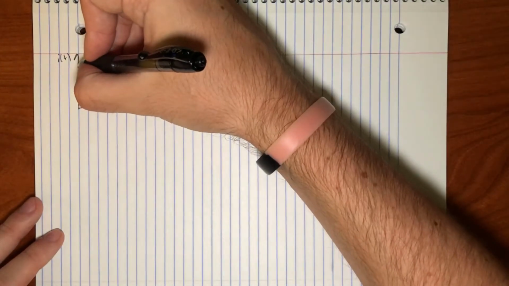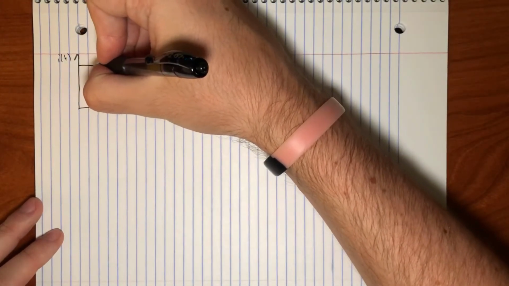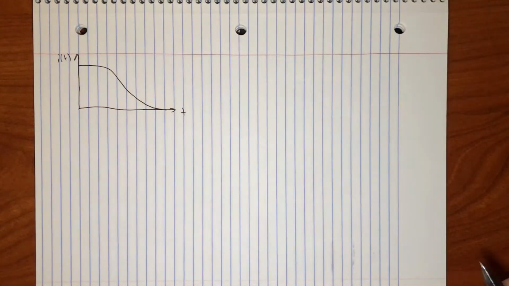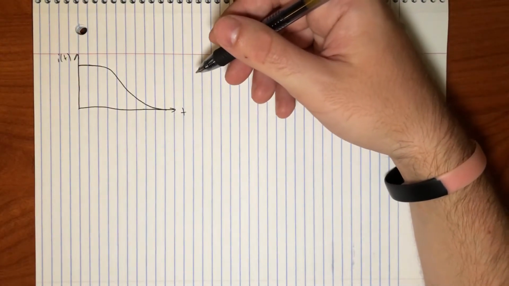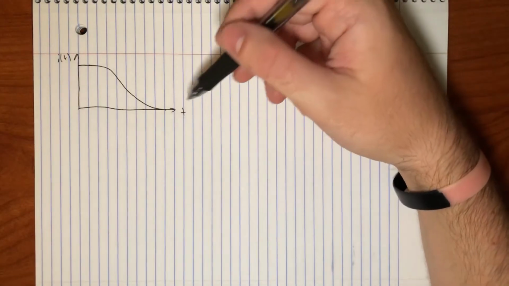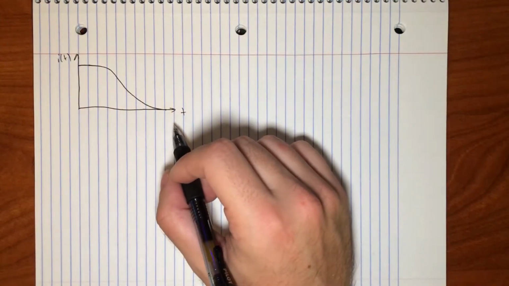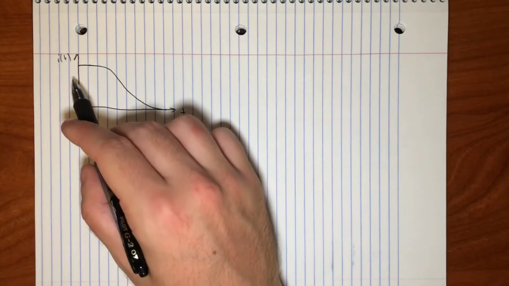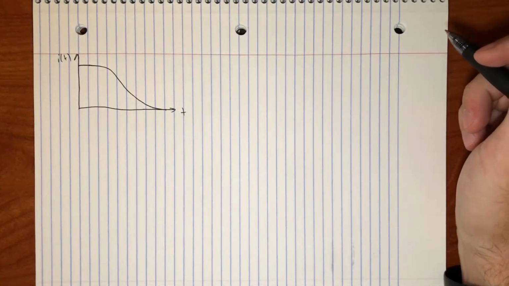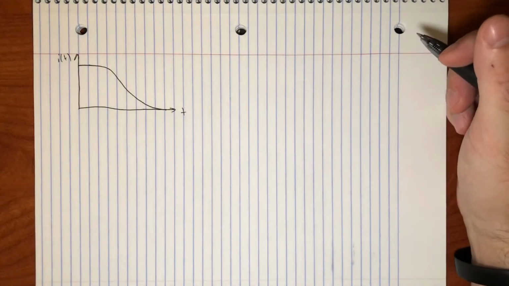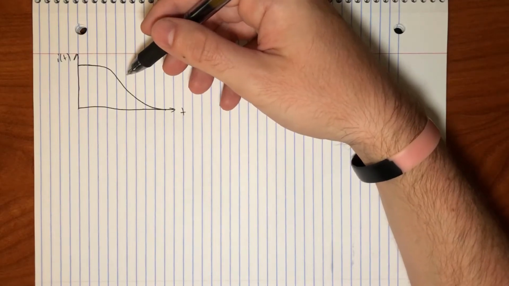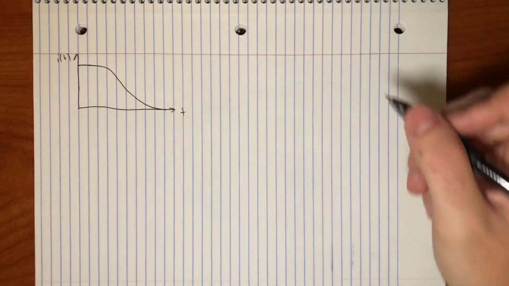What if you have a current that starts off like this and then falls down and reaches zero at some point in time? Would you say this is DC, or would you say this is AC? Well, certainly not, assuming this is all time. This is the only current that you ever experience at whatever point in your circuit you're measuring it. Well, is this either? And the answer is no. And the way that an electrical engineer would describe this current is called a transient.